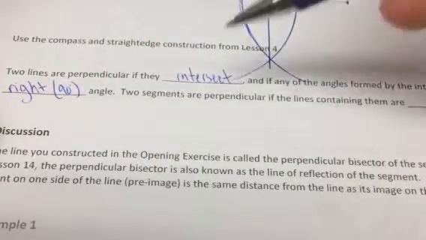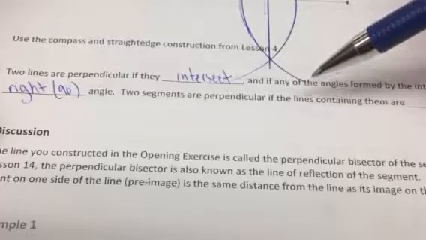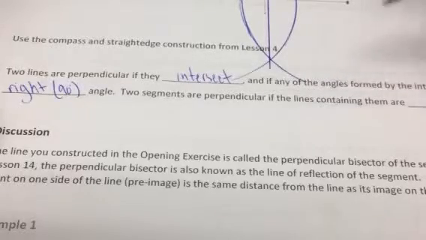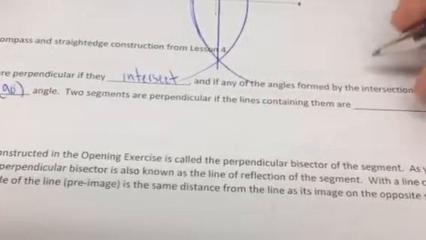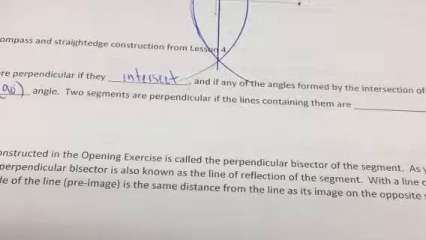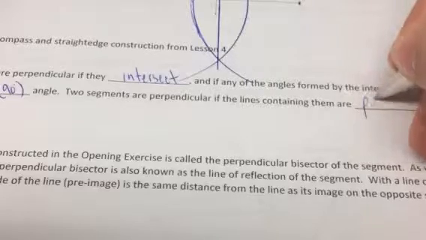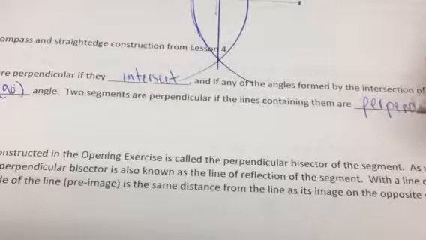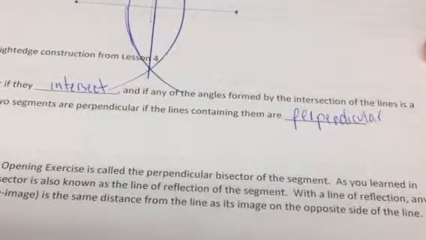So two segments are perpendicular if the lines containing them are perpendicular. That one's just straightforward, nothing too fancy. All right, cool. So we're done with that opening exercise.